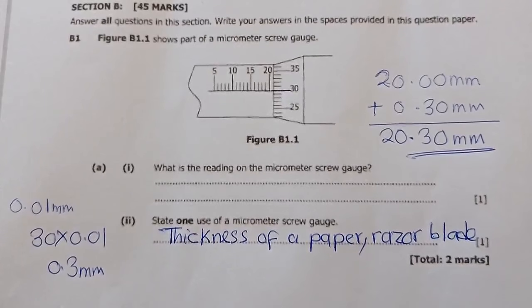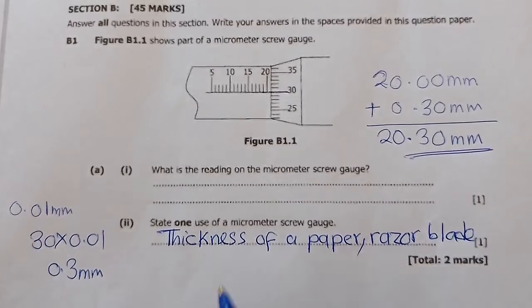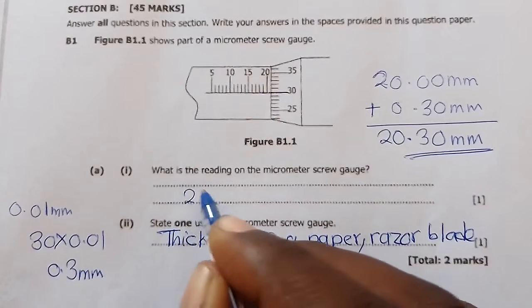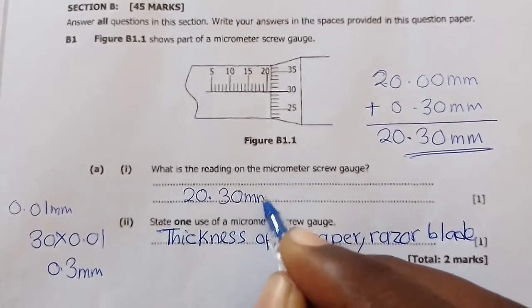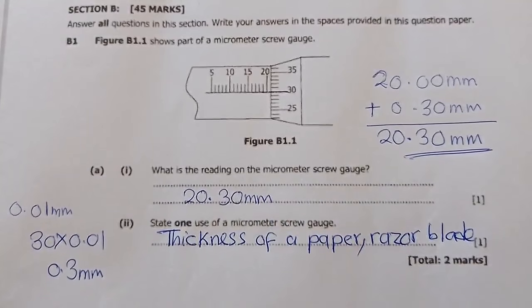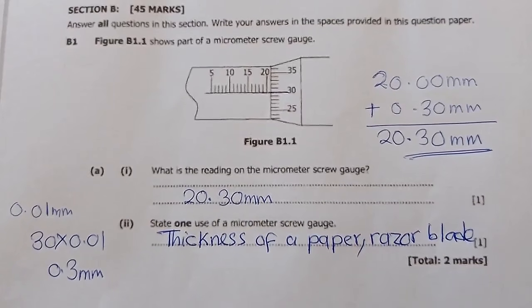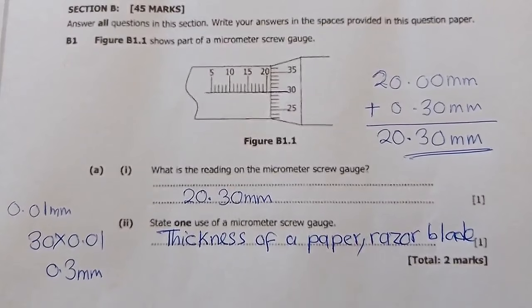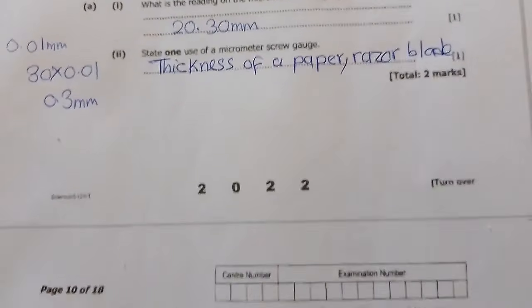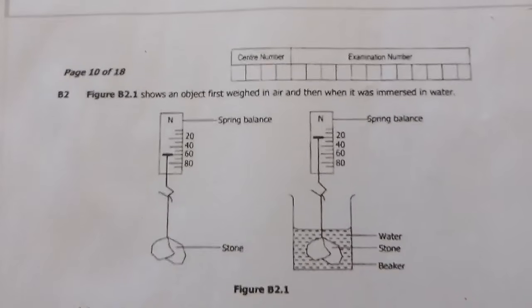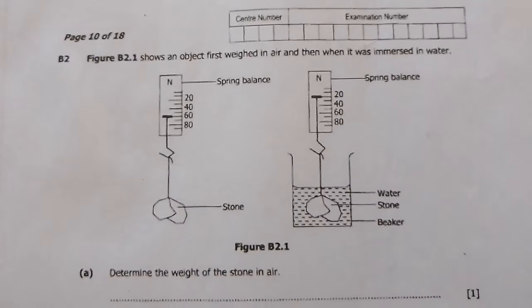So we've answered the first part. Here I've answered this question: 20.30 millimeters. So we move to question B2. I'm just helping you with section B. Hope section B will really help you on how to go about other section B in different papers. So we move to the other part, which is this part here.